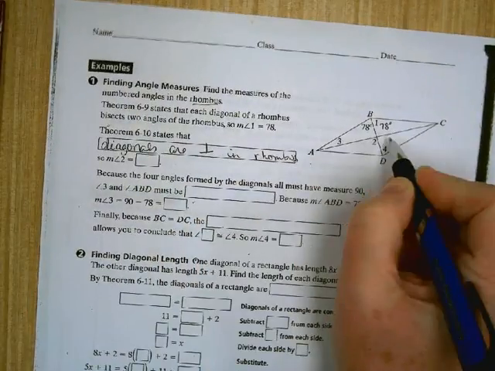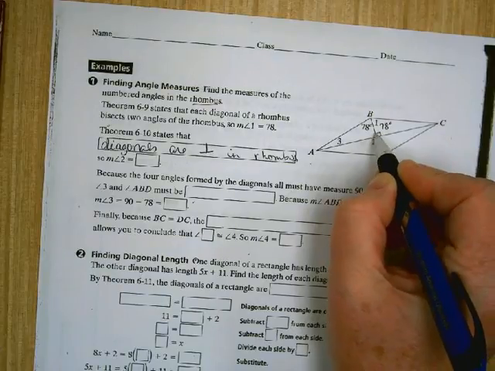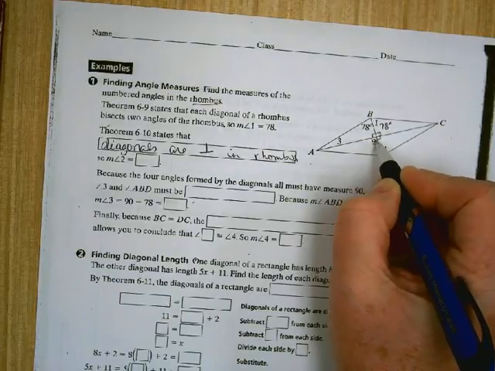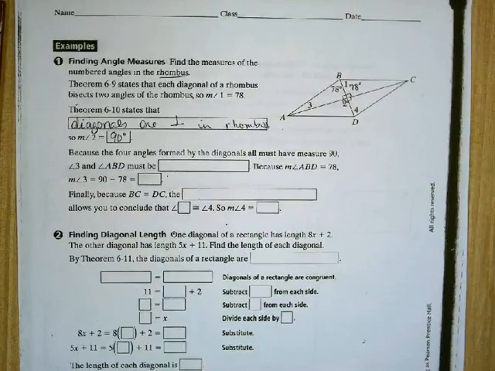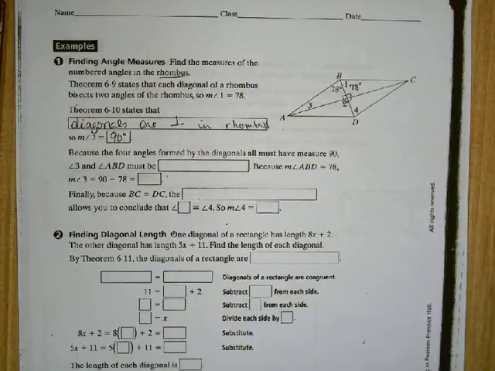So if the diagonals are perpendicular, that tells me that angle 2 is 90 degrees. Because the four angles formed by the diagonals all must have a measure of 90, angle 3 and angle ABD must be complementary.